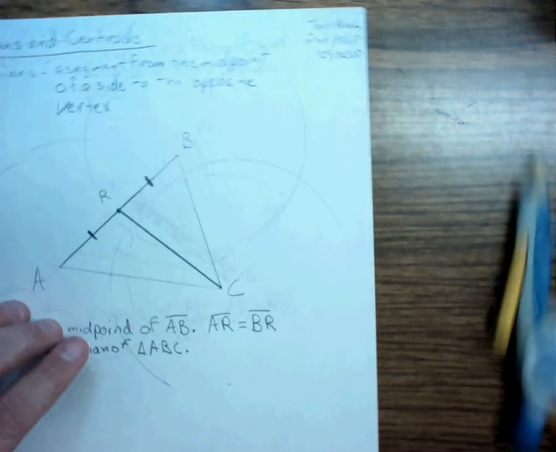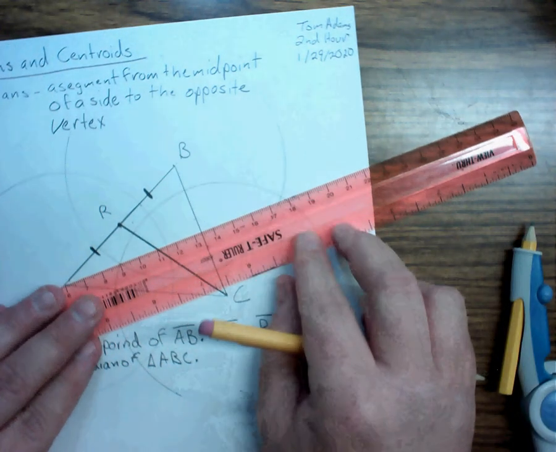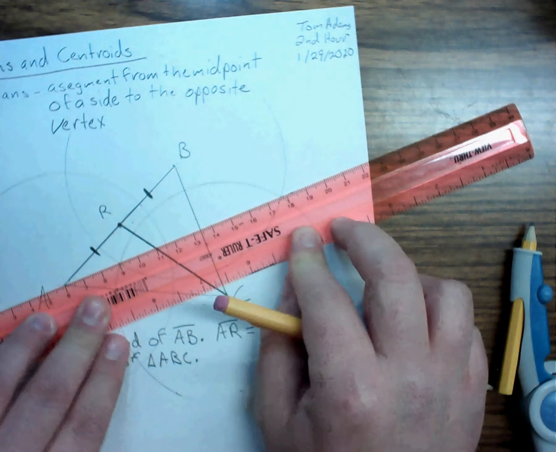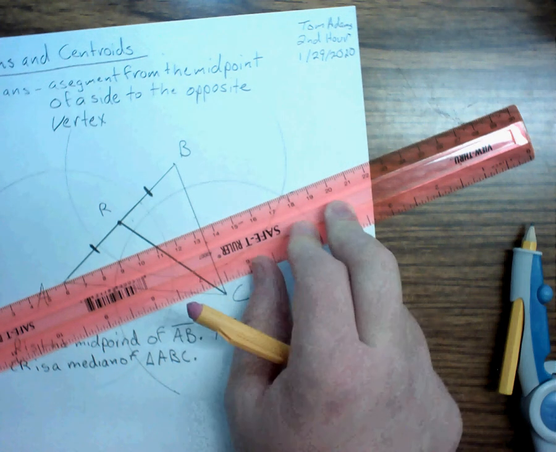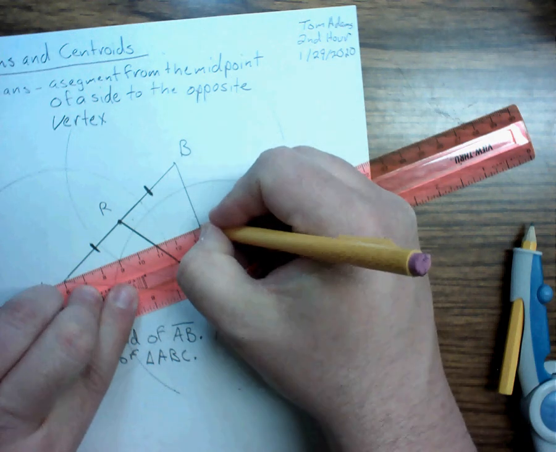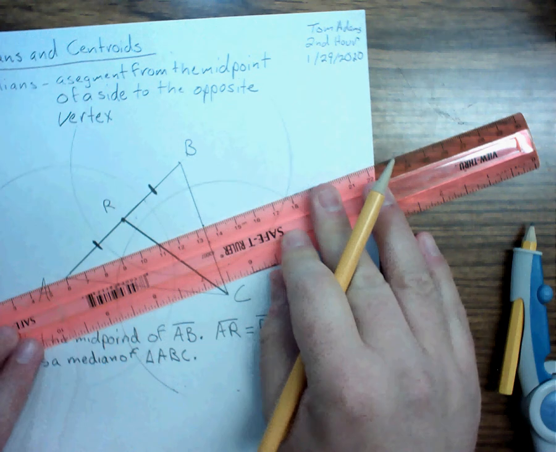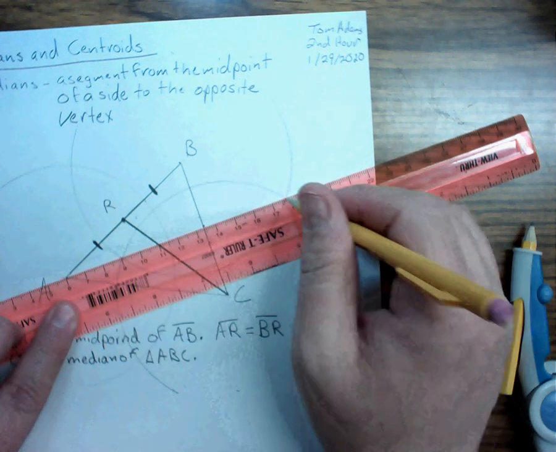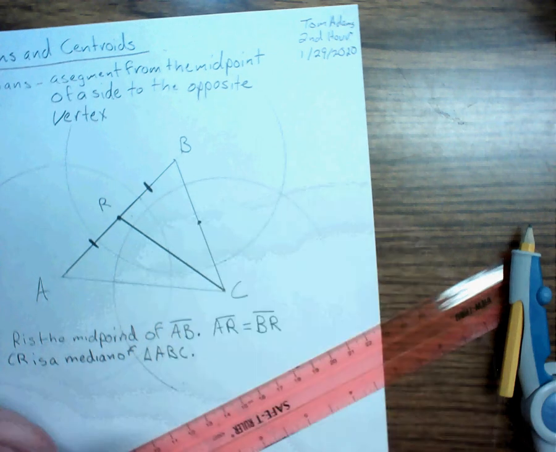And then if I set my ruler up here, if I were to draw a line, that would be a perpendicular bisector. I don't want a line, though. I just want this little point of intersection right here. Okay? So I'm going to find the intersections of my arcs, and then I'm going to set my ruler up, and I'm going to put this little mark right here. That is S.